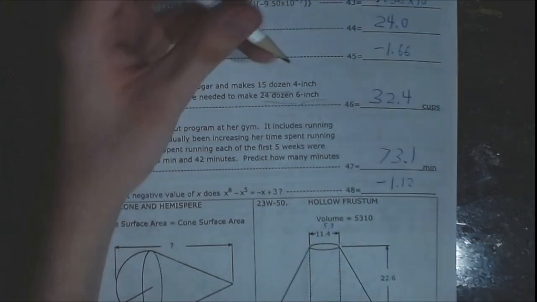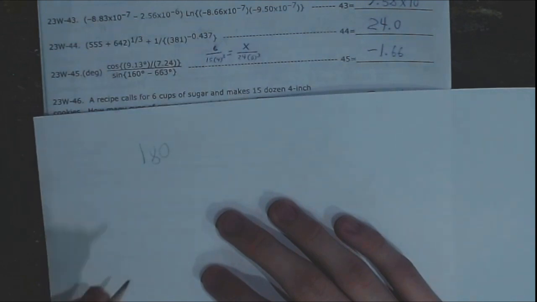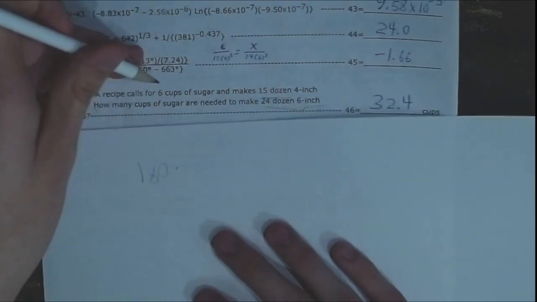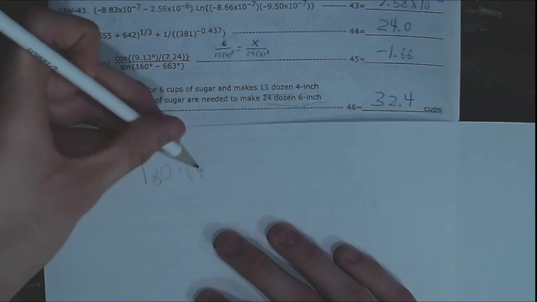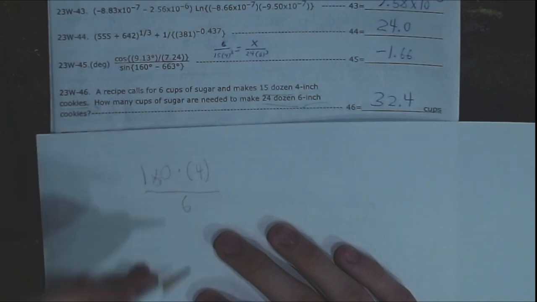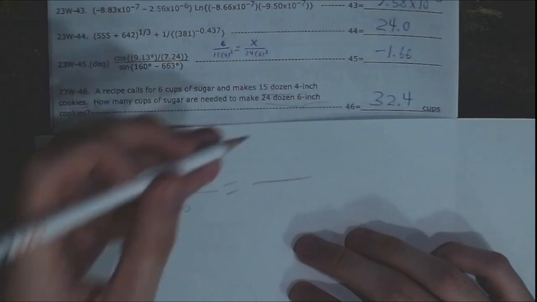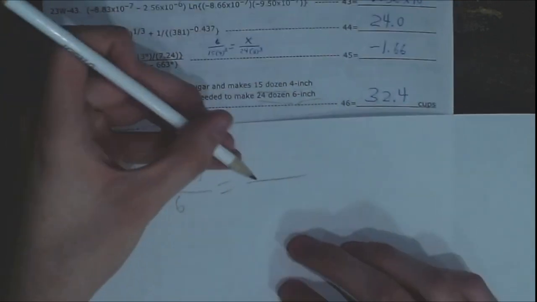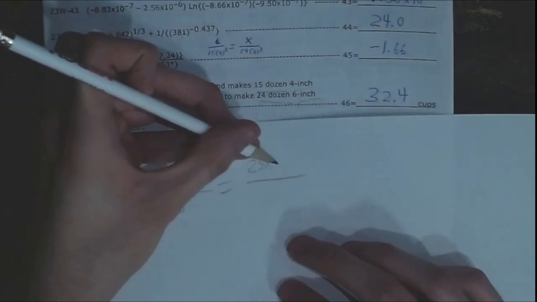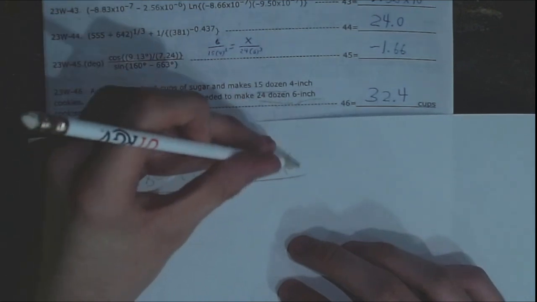So we got a piece of paper here. And so I had 15 dozen, which is just 180 4-inch cookies, and that took 6 cups of sugar. I'll set that equal to this 24 dozen, which is just 288, and that's 6-inch cookies.